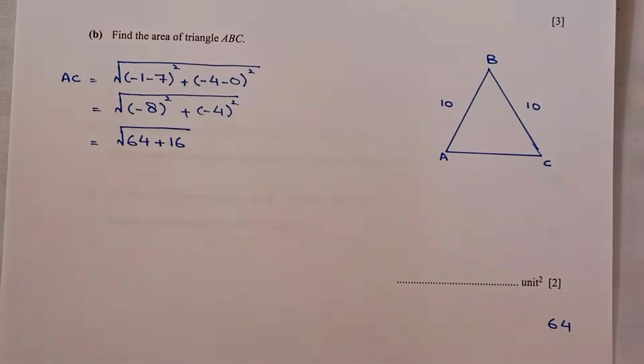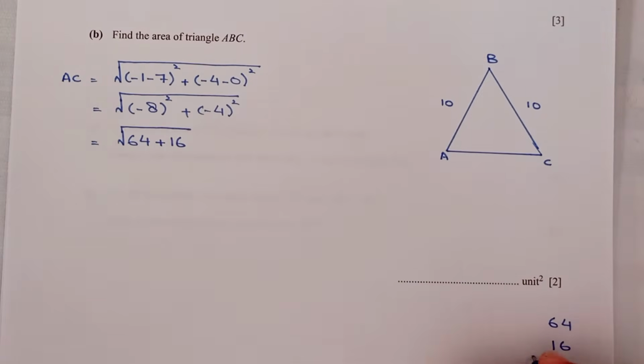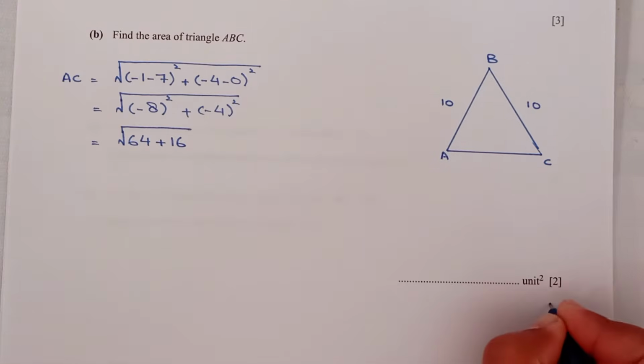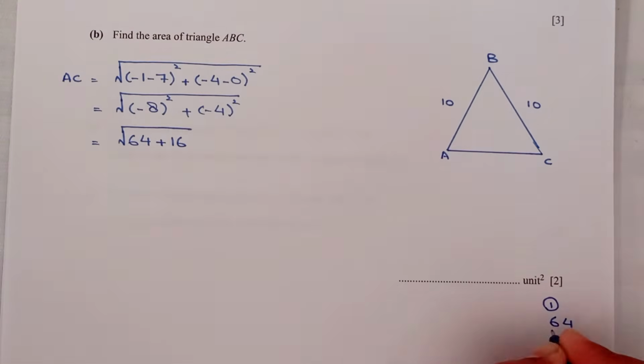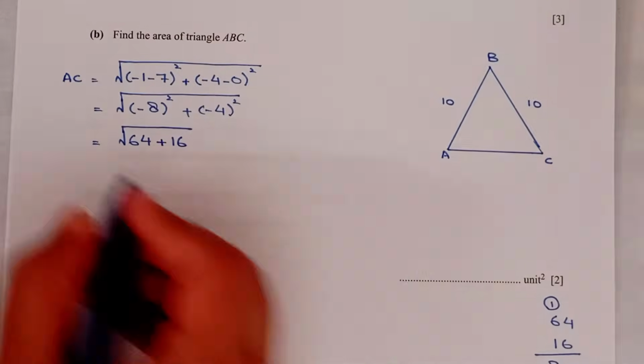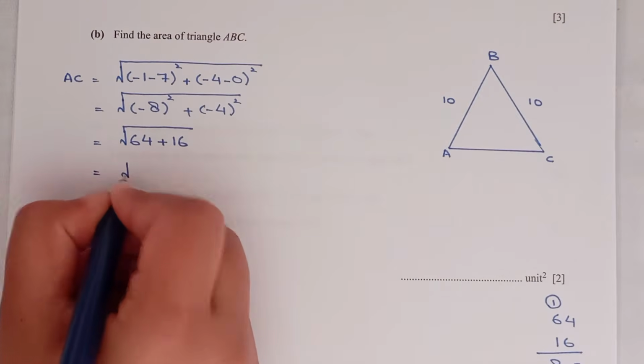What is 64 plus 16? 4 plus 6 is 10, then 6, 7, 8. So it is 80. Square root of 80.